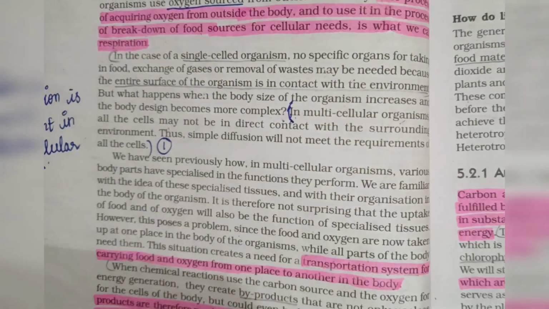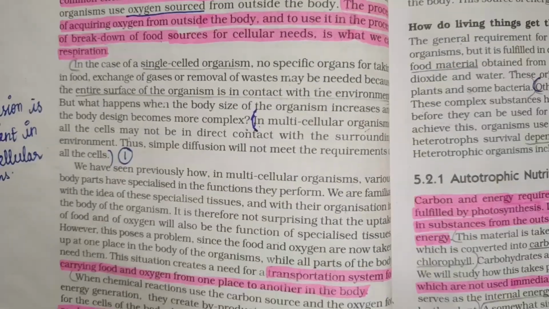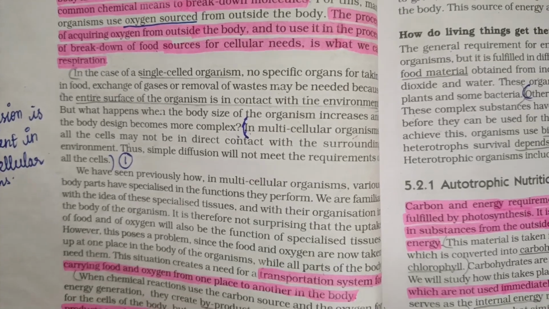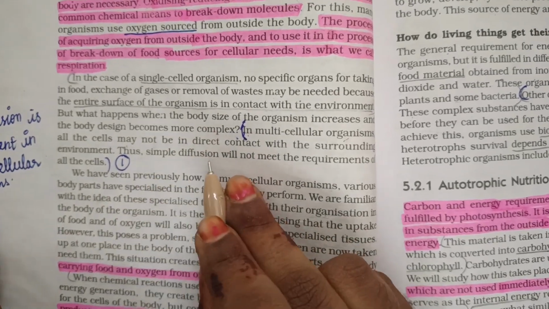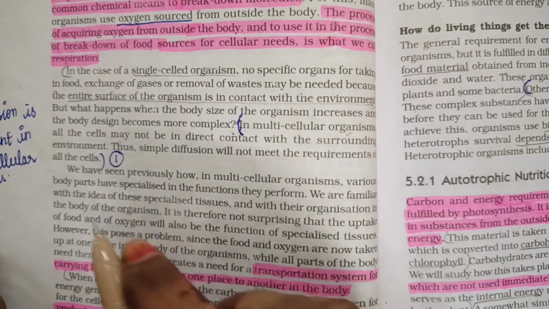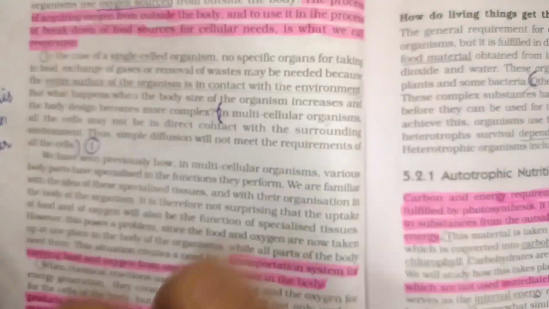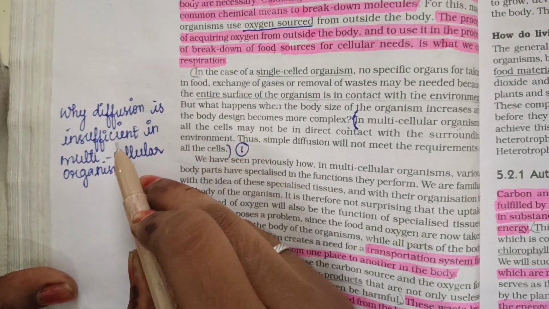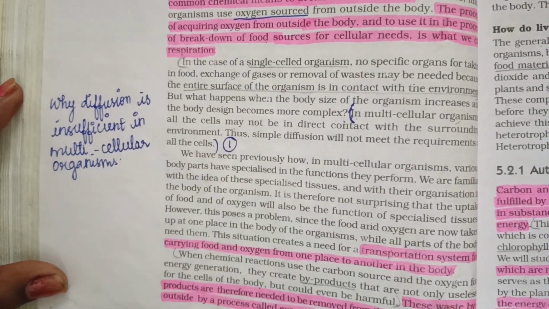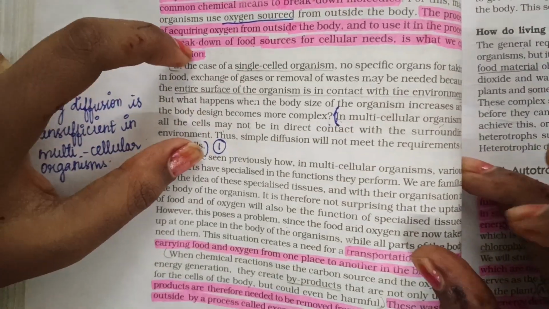Have you ever seen our cells? Can we see our cells? Most of the cells are inside our body, which cannot take oxygen directly from the environment. Thus, simple diffusion will not meet the requirement of all the cells. This is very important. They may ask you a question like why diffusion is insufficient in multicellular organisms. So you should be able to answer that.